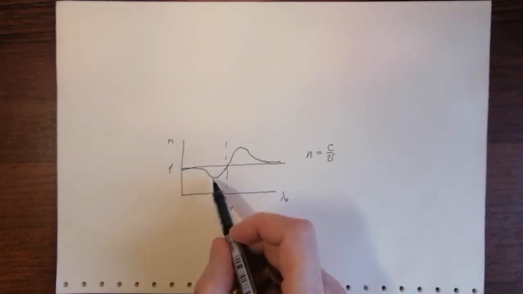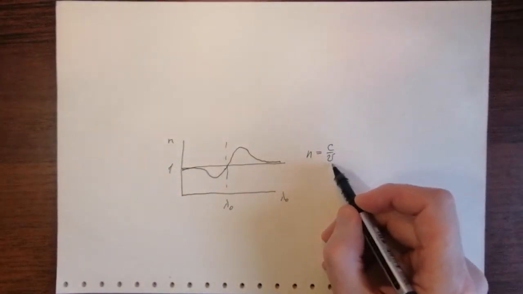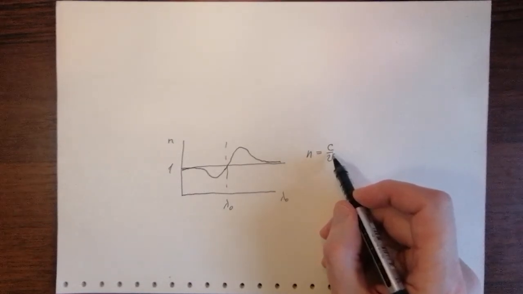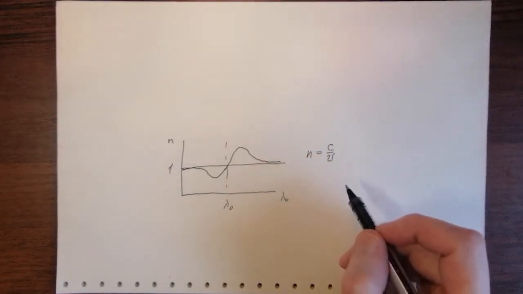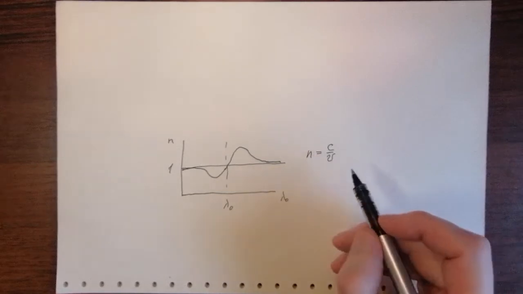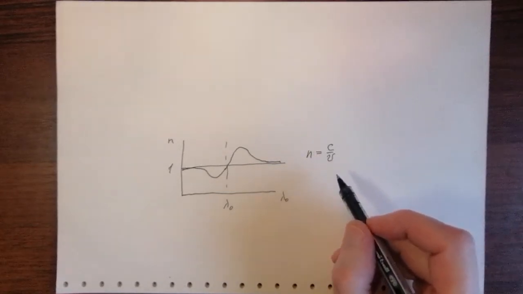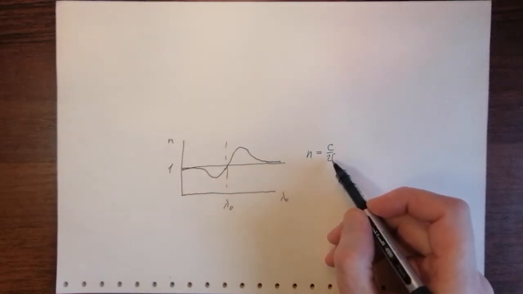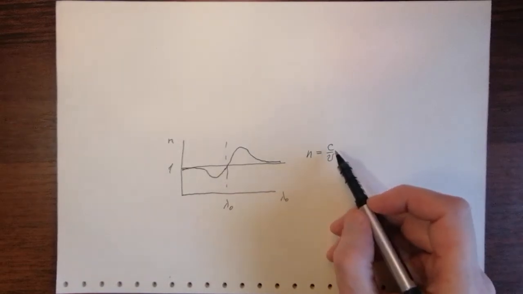It can be less than 1 if v is greater than c, but according to the theory of relativity, it is not possible that speed exceeds the speed of light.